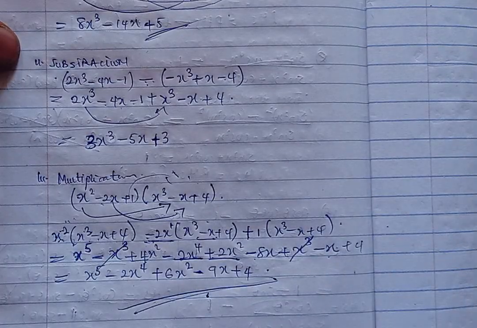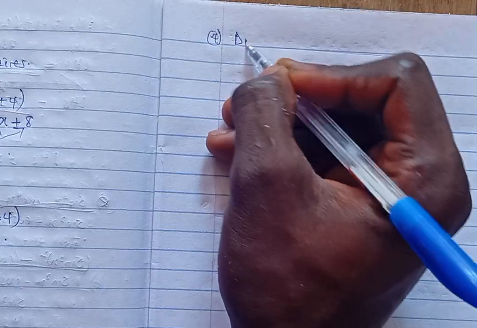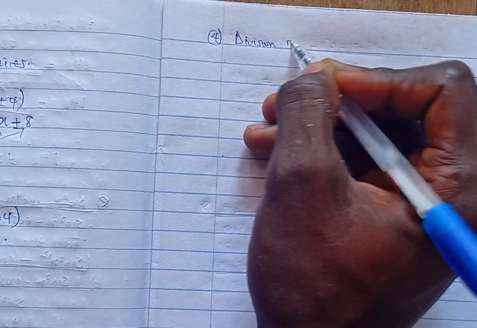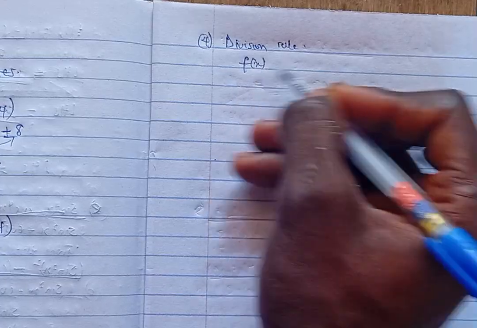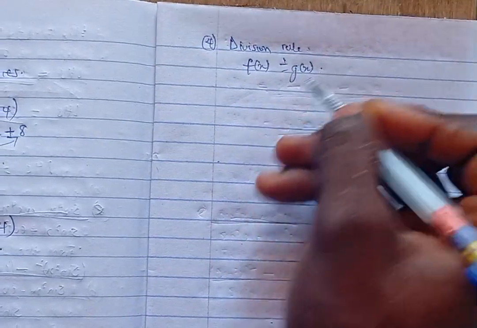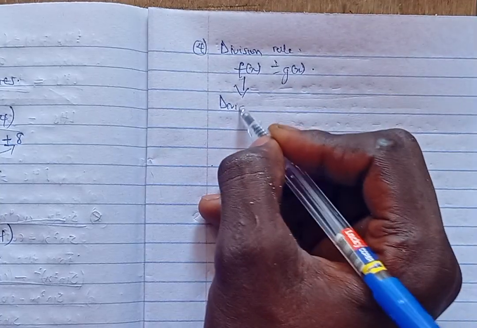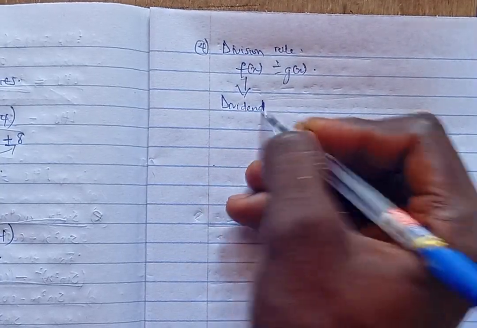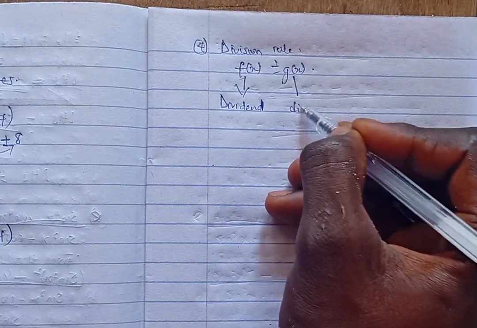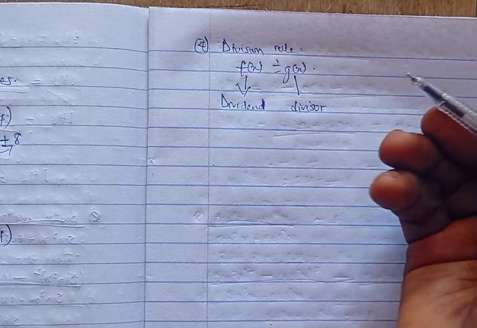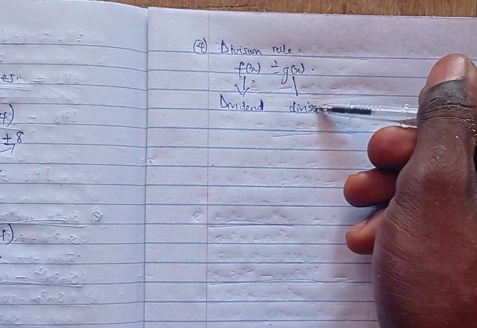Okay, so the fourth one is the division rule. Now in the expression, let's say we have f of x divided by g of x. So in this expression, our f of x is the dividend, and our g of x is the divisor. You understand? So dividend and divisor. So that's how it is.